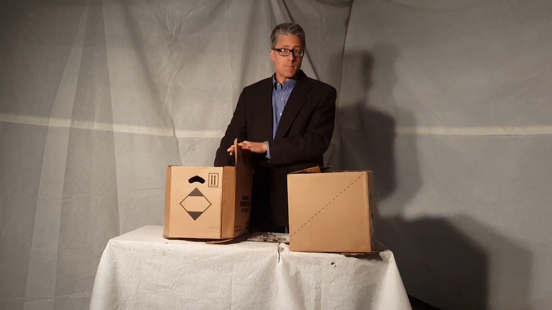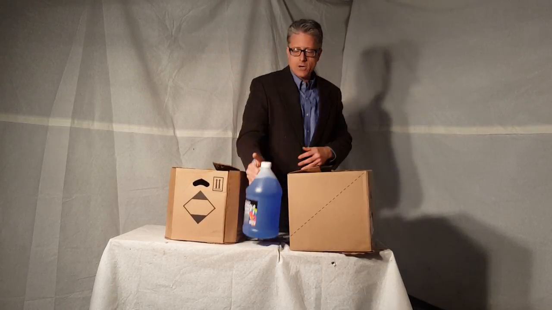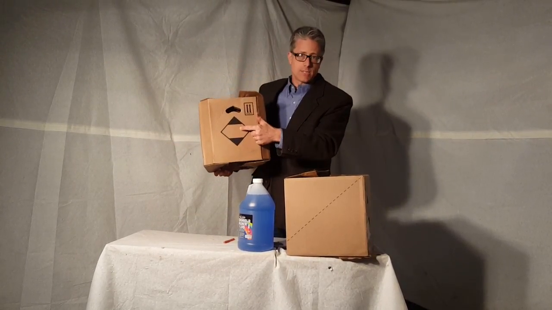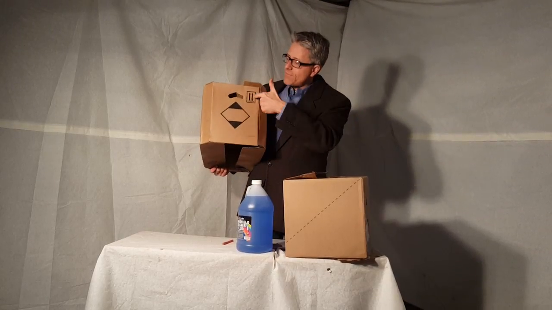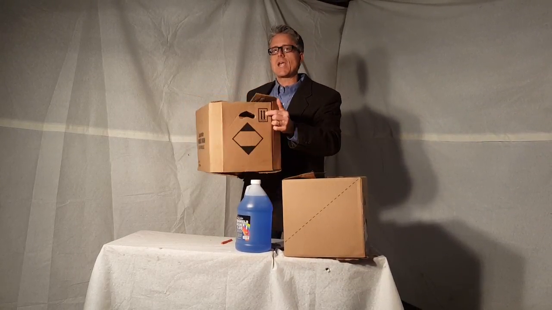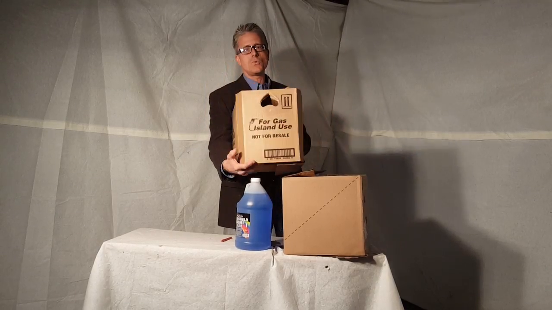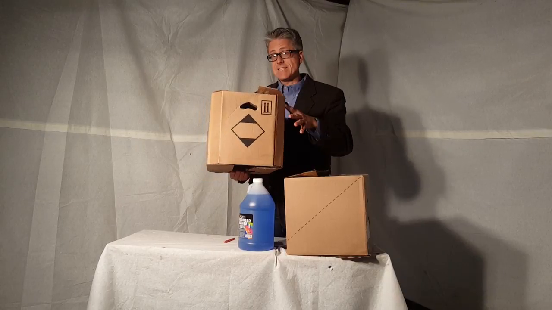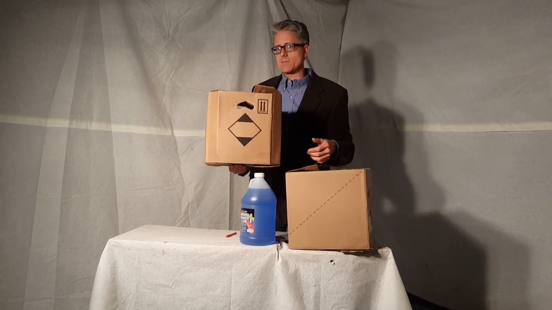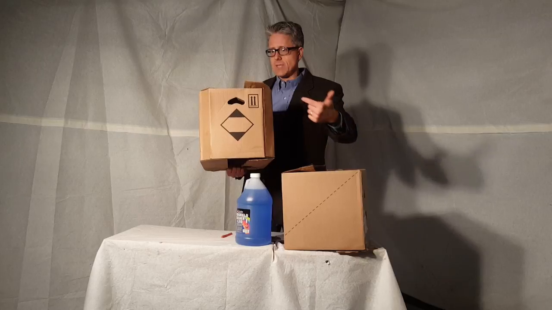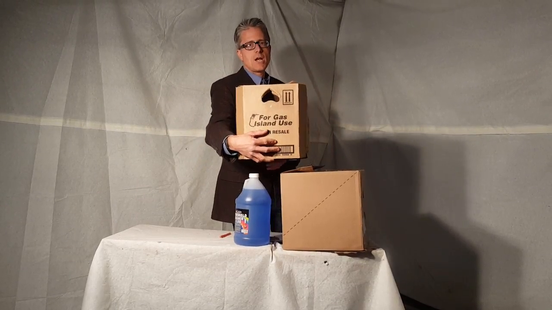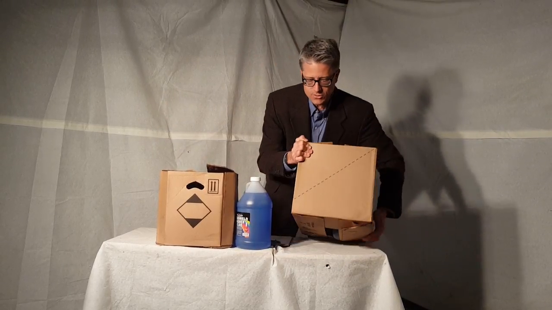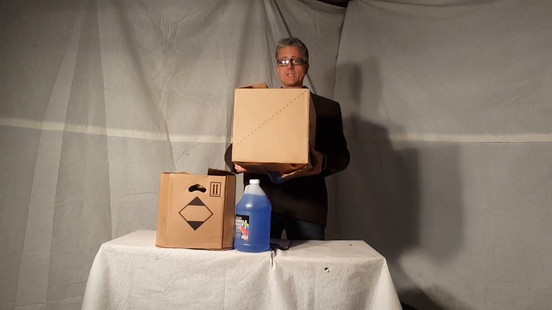So when your combination packaging has inner receptacles that contain liquids, then, in addition to the limited quantity marking, you must also have the orientation arrows, and they must be on two opposing sides. So you see how this shipper did that. In addition to the limited quantity exception, because there's liquid packagings in there, they have the orientation arrows on two opposing sides. What's lacking here on this one are those orientation arrows, okay?